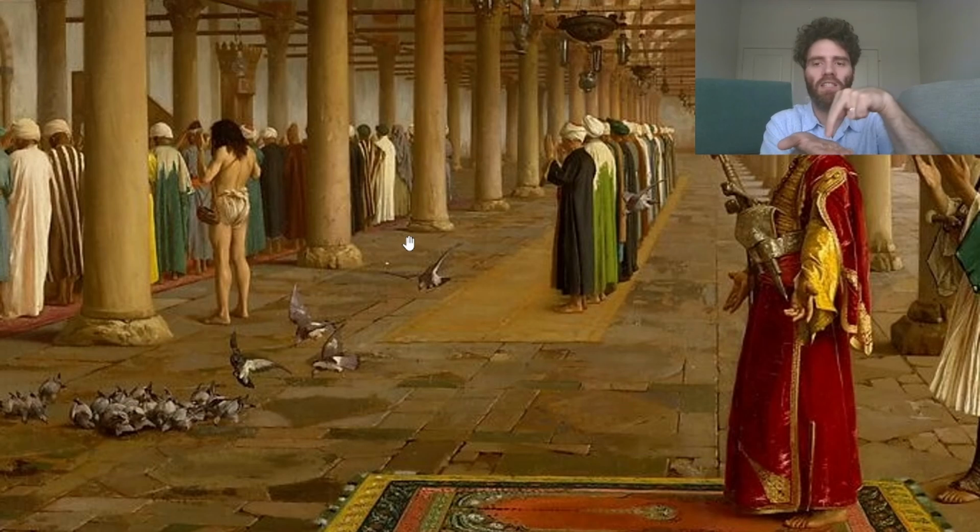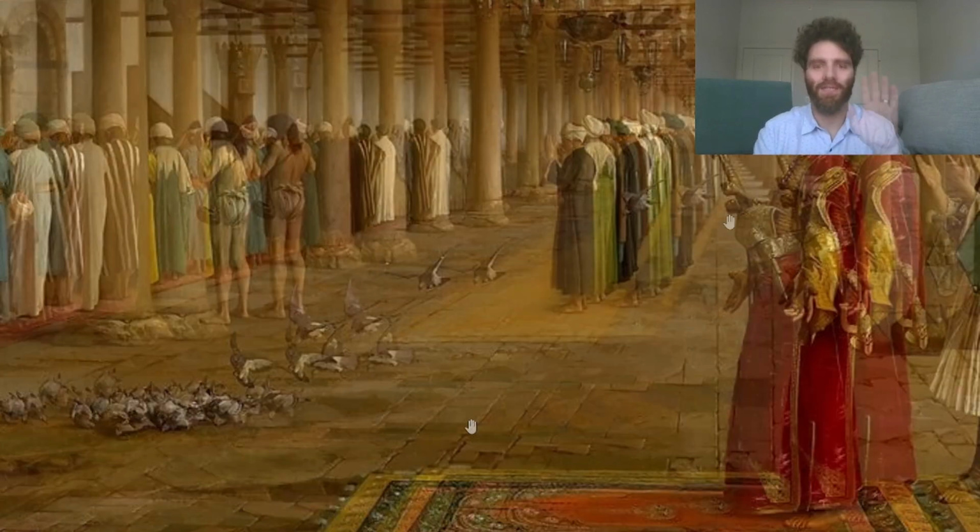The men are standing on the rugs. What else is there? What are the rugs on? The rugs are on the floor.